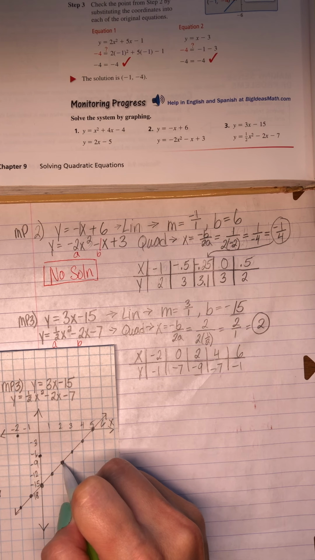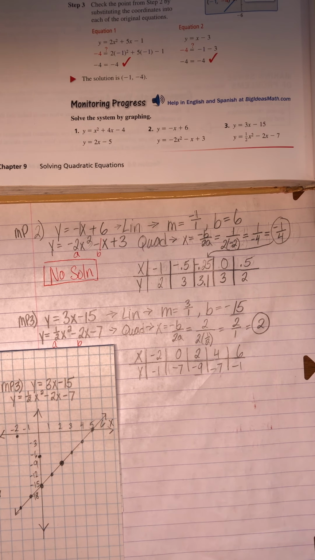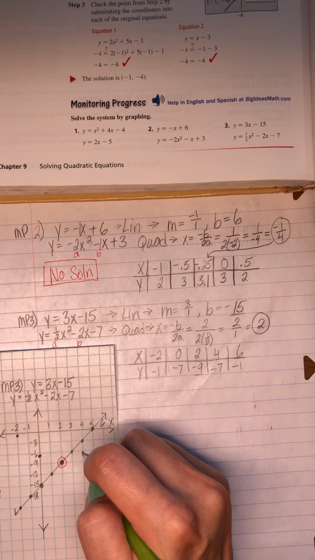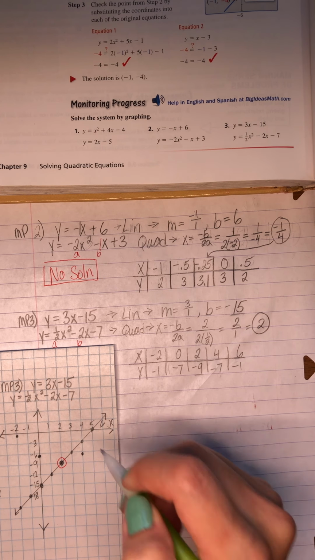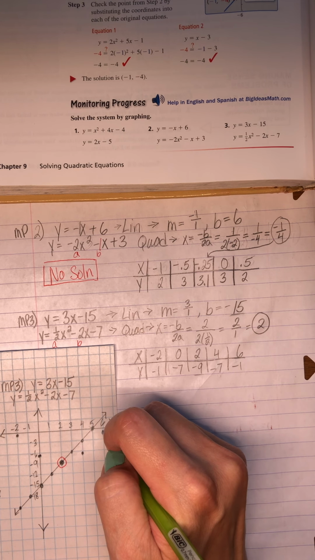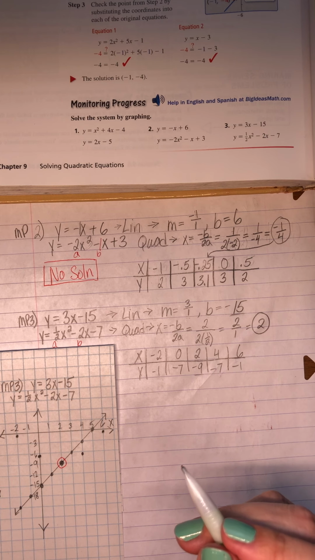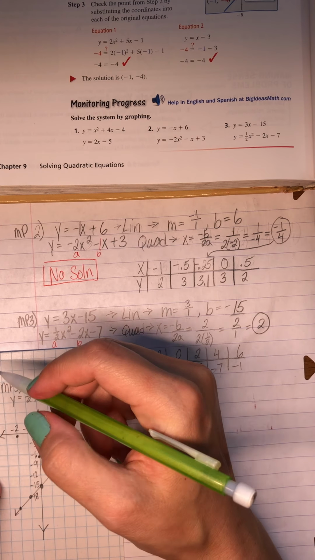Oh, and look at that. We found a point right there. So that is one of the points of intersection. 4, -7. And then we have 6, -1. And let's draw our parabola here.